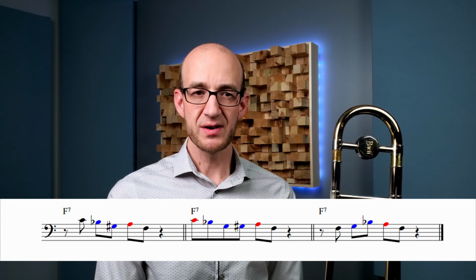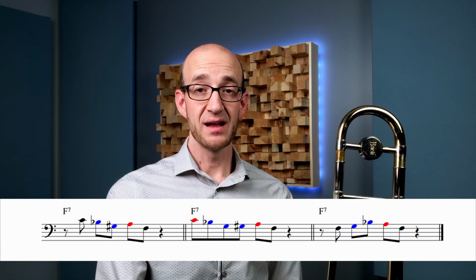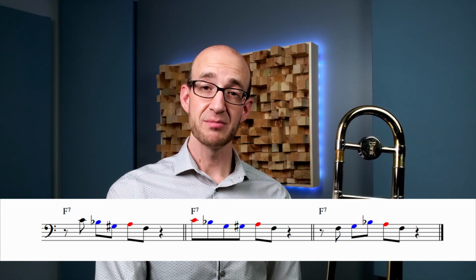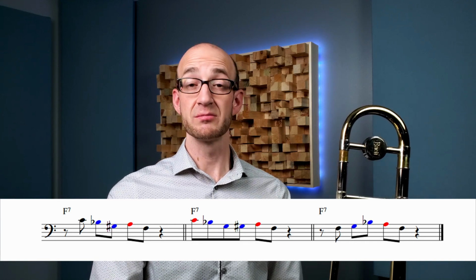The next measure, very similar type of thing, but I started on a chord tone, the C, and then a couple of non-chord tones, a B flat above, and then 2 half steps below the eventual resolution note. And then the final one, I started below, went above, and then resolved. All of these are fair game.